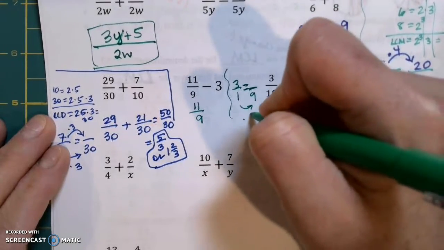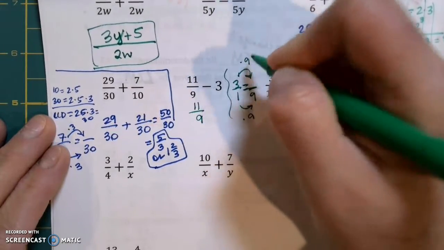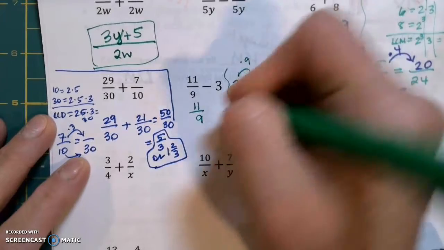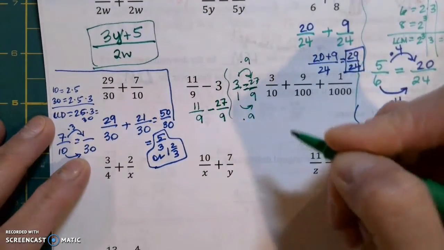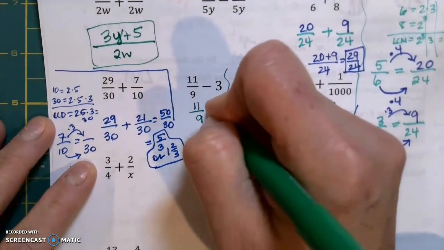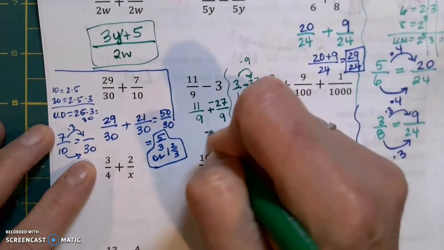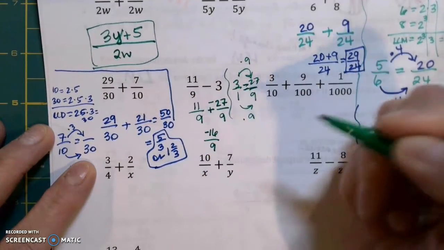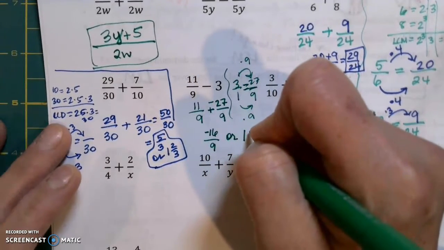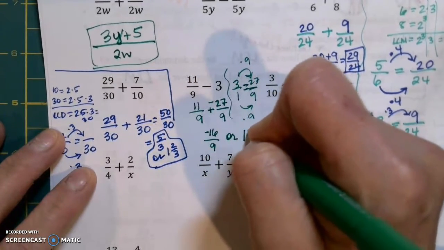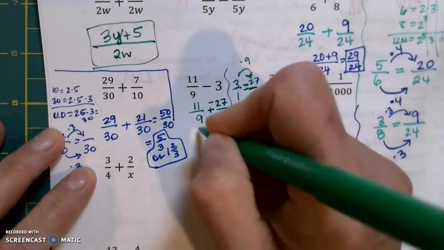So if we multiply by 9, numerator and denominator, you'd get 27/9. So this would be minus 27/9, or adding the opposite. So it'll be negative 16/9, or negative 1 7/9.